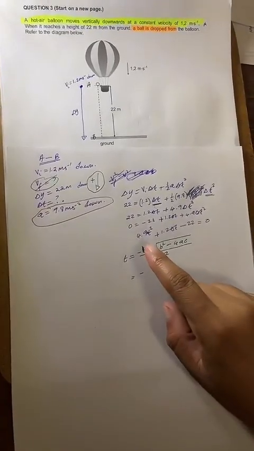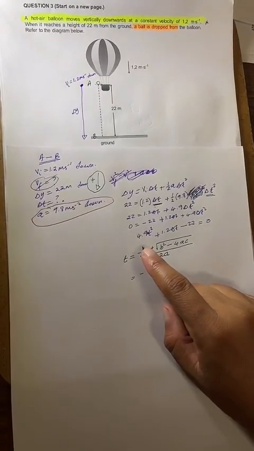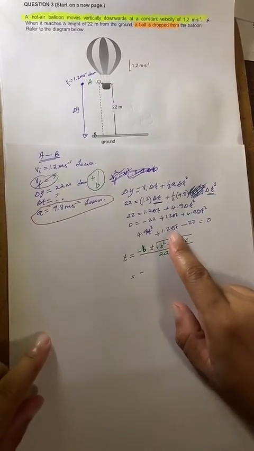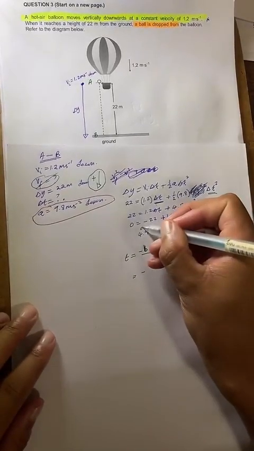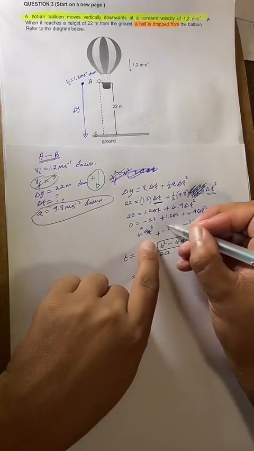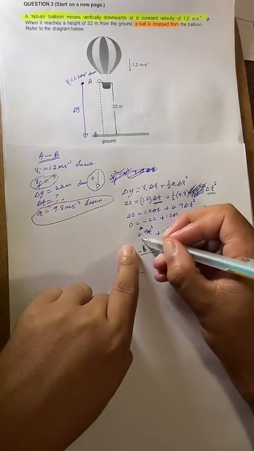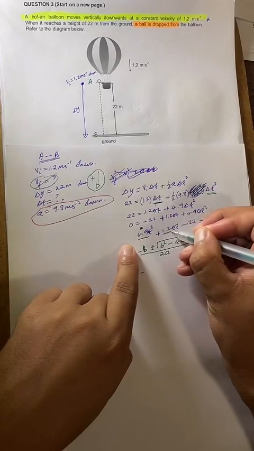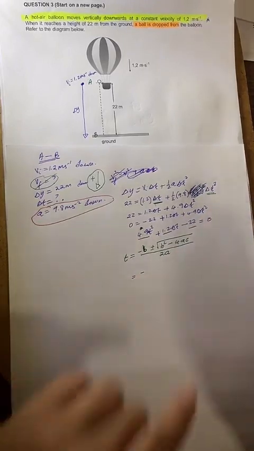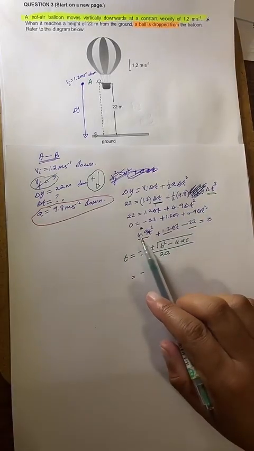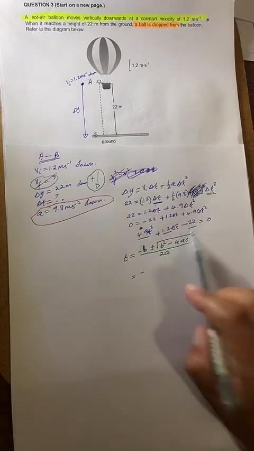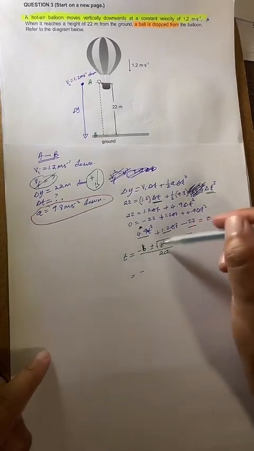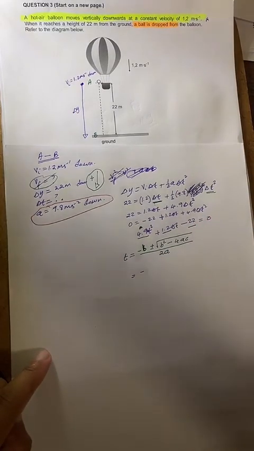So if we have it like this, you start with the highest degree, then come to the lower degree, and then the one without the square. The number before t squared is your a, this becomes your b, and this becomes your c, together with their signs. So a will be 4.9, b will be 1.2, and c will be negative 22. Those are the values you put on all those variables that you see there.